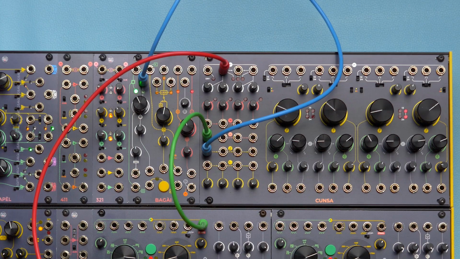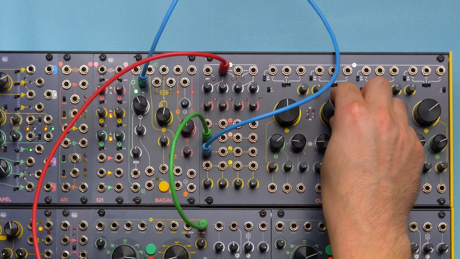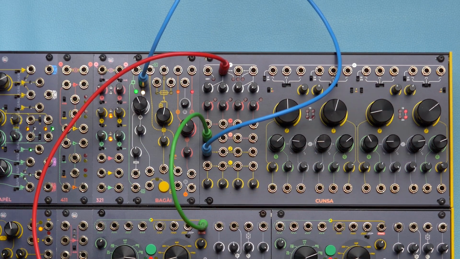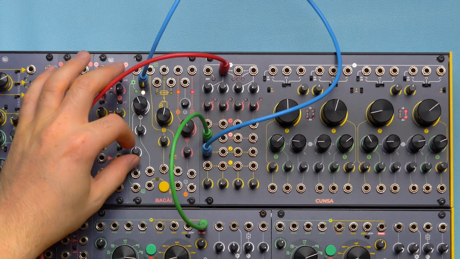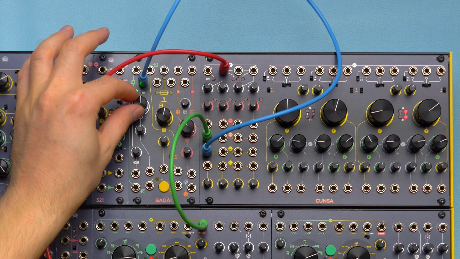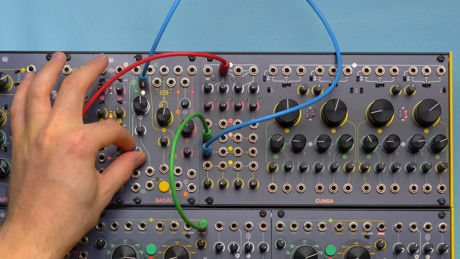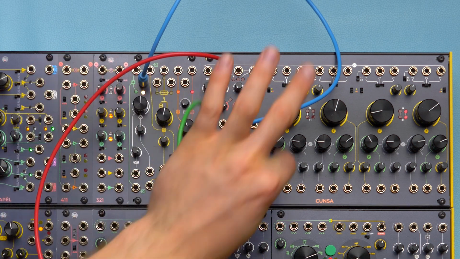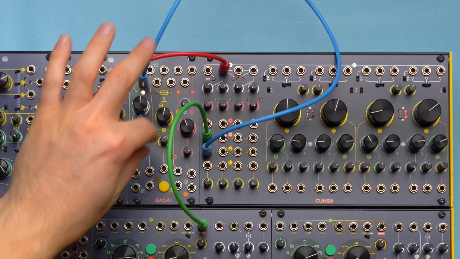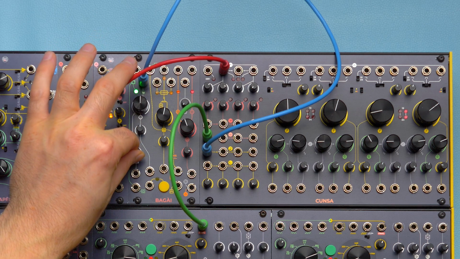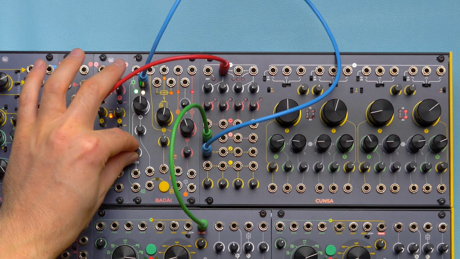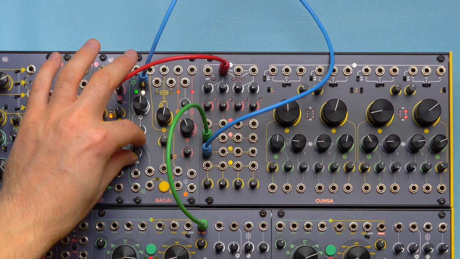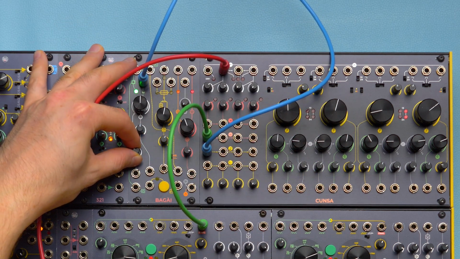So let us use the fluctuating random voltage to modulate the frequency of the first two filters through Kunsa's volt per octave input. You can hear that as I increase the probability distribution, the filter will tend to stay very open. And as I reduce it, they will stay more closed.